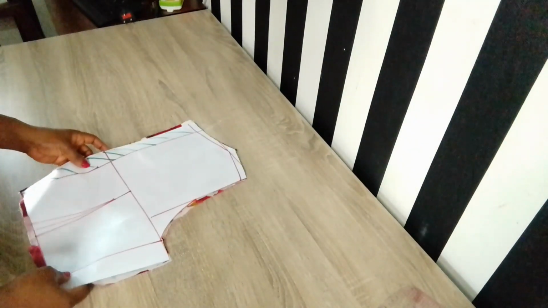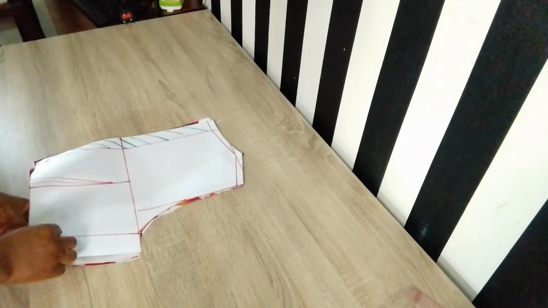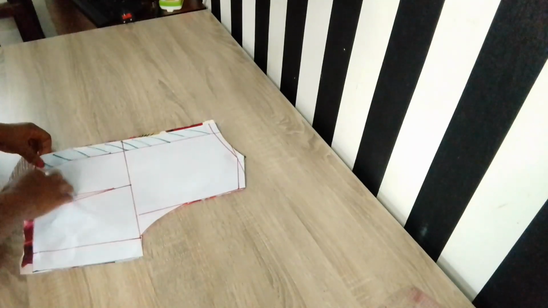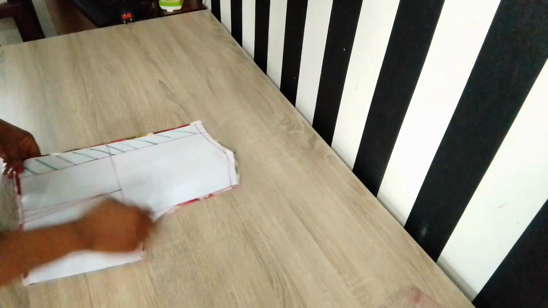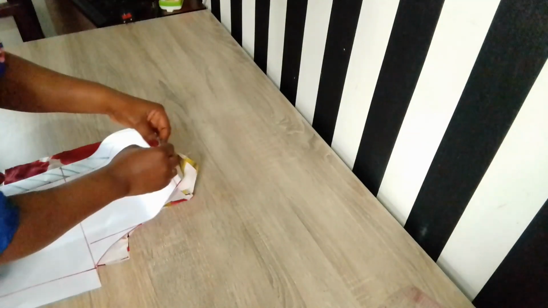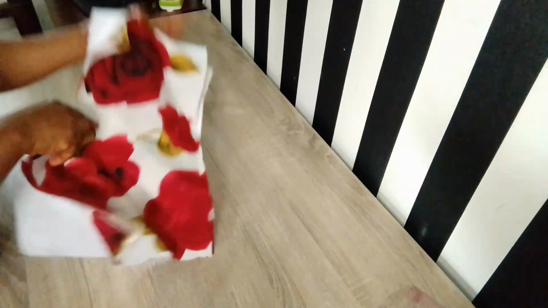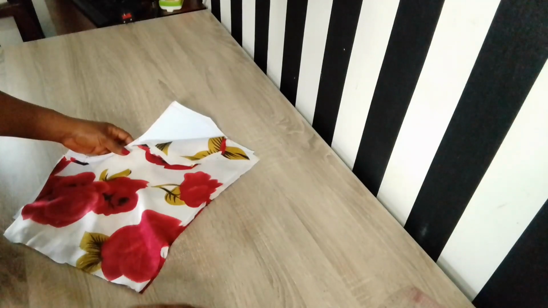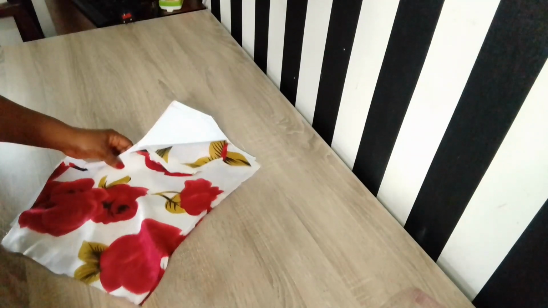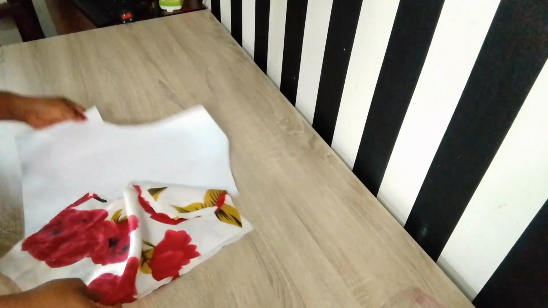So for the back, this is the back pattern. I've done the cutting of the main fabric and the lining as well. So I used the same fabric to cut out for the main and the lining. So this is what we have for the back pattern.